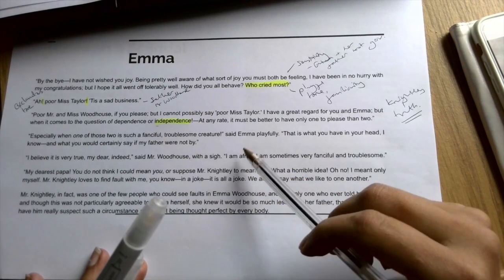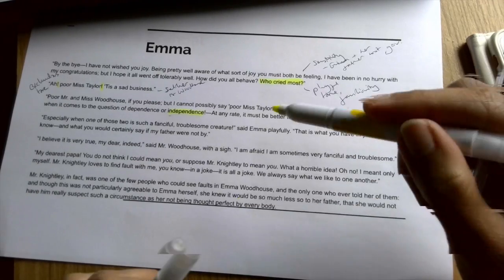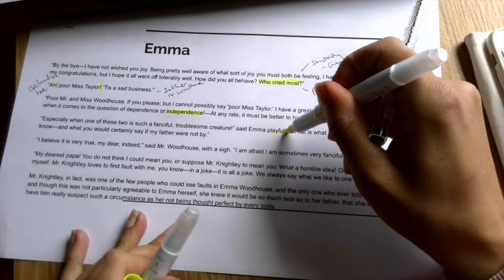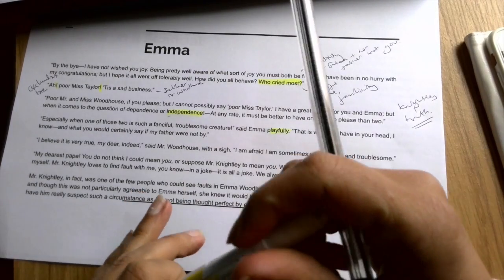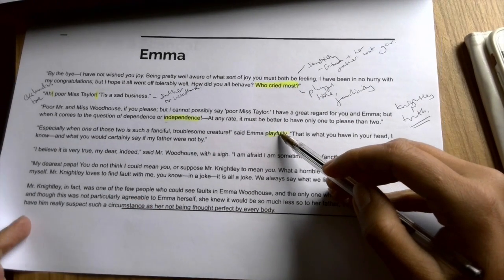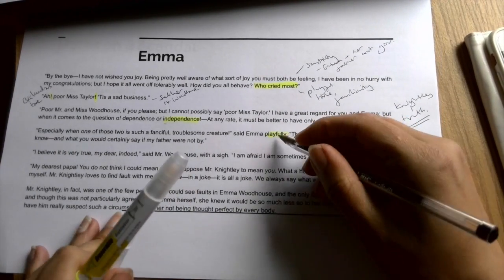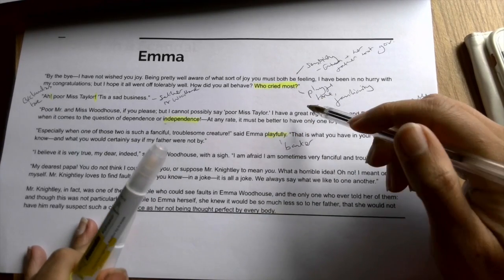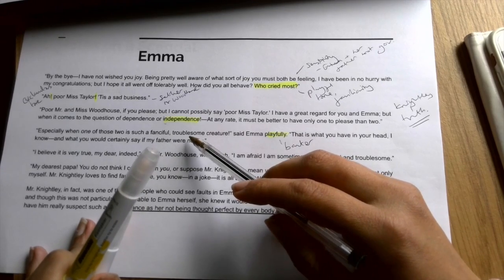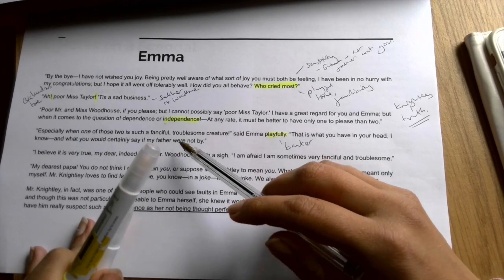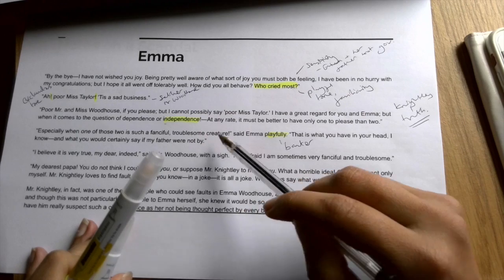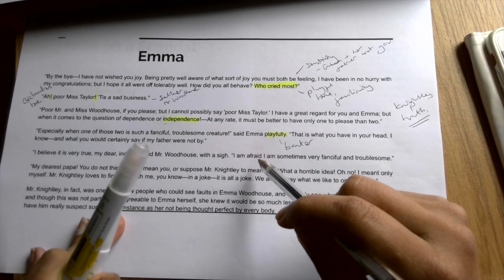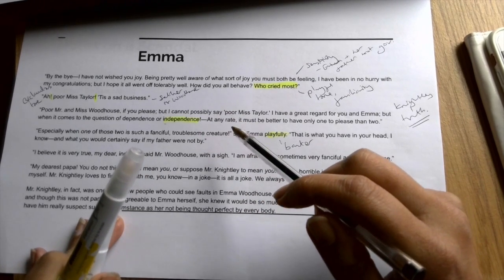Now again, we're seeing here the return of the playful tone that Mr. Knightley used right at the beginning. So there is a sense of banter between the two characters. She's referring to herself, but she is kind of fishing for a bit of a compliment here, because she's suggesting that she is troublesome. And of course, what Emma hopes is that people will say to her, no, of course you're not troublesome.